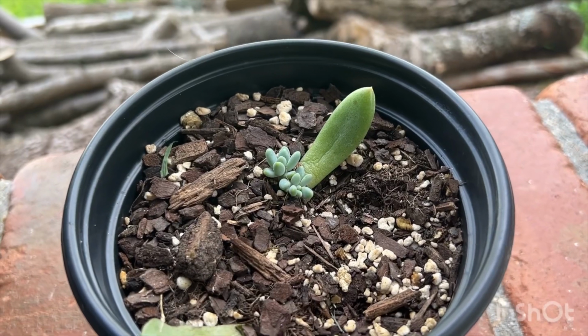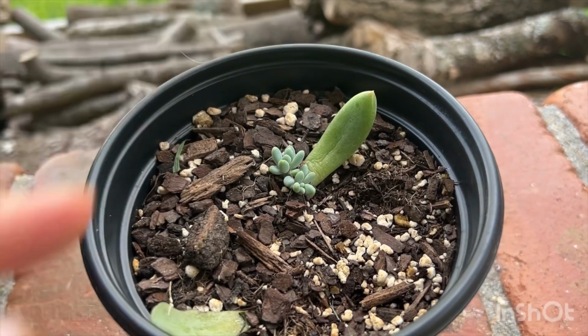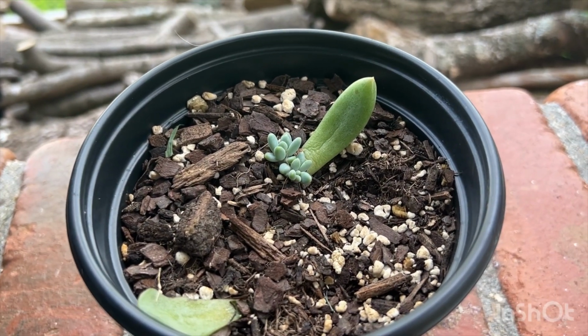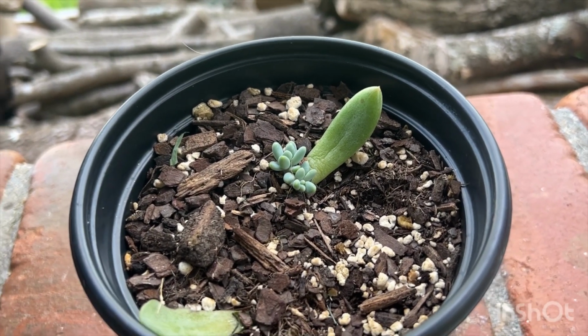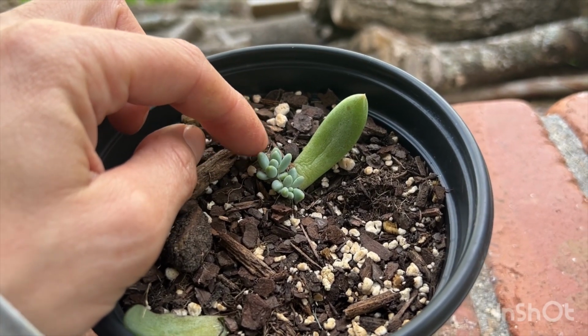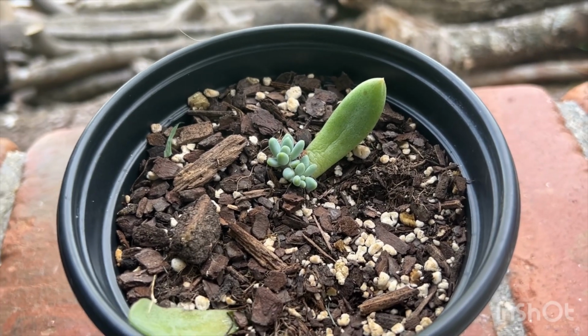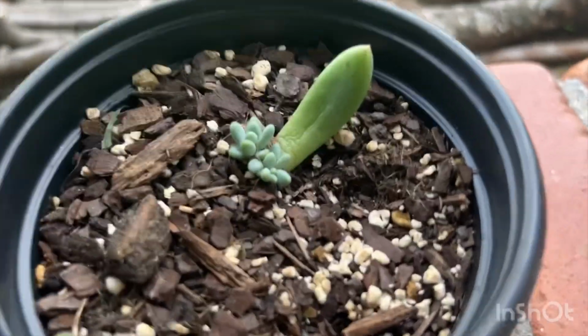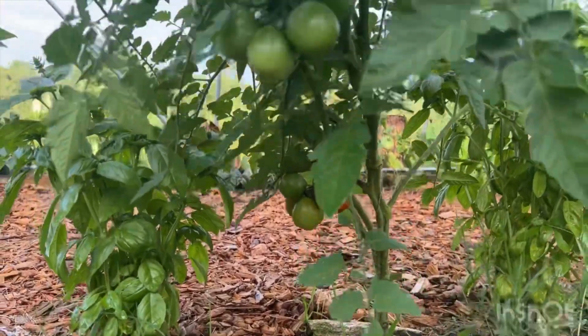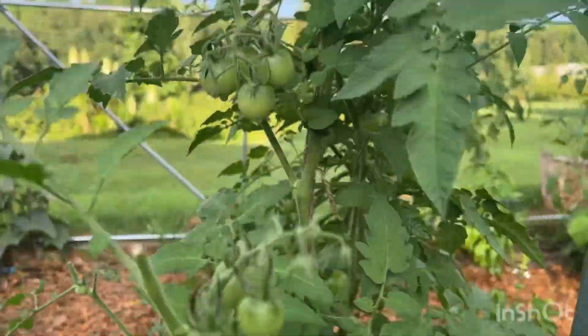Here's another little fun idea for propagation. I found this little tiny succulent leaf on the floor of a Home Depot. It was just trash. I brought it home and I stuck it in the dirt and I put some water on it, and a few weeks later, look at that. Now I've got free plants. Free plants!